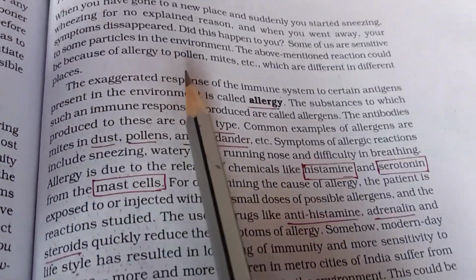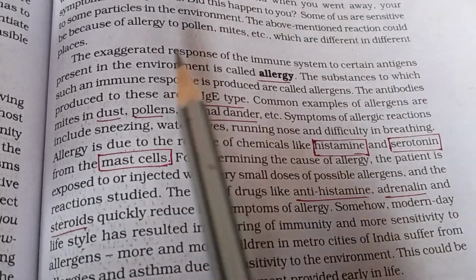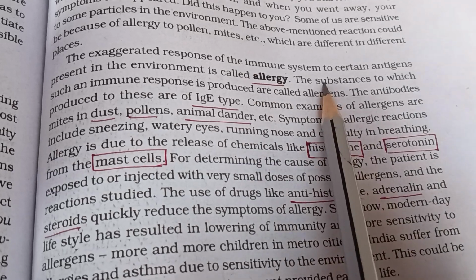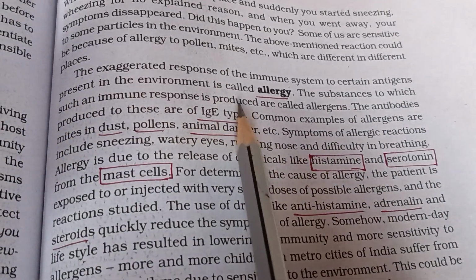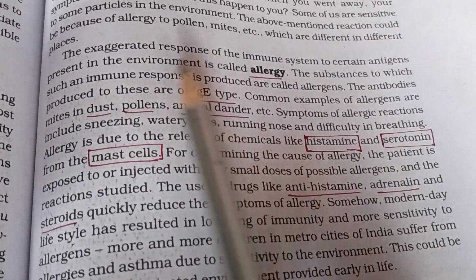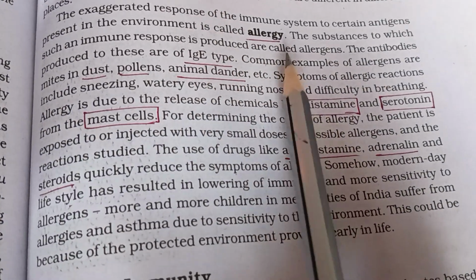The exaggerated response of the immune system to certain antigens present in the environment is called allergy. The substances to which such an immune response is produced are called allergens. The antibodies produced to these are of IgE type.